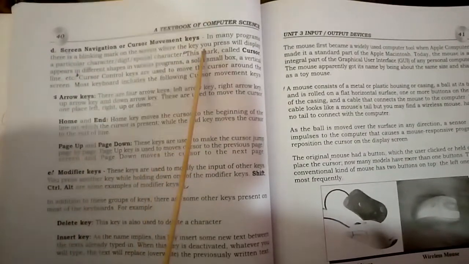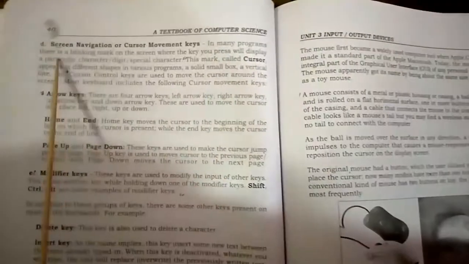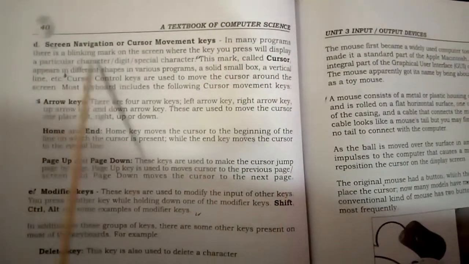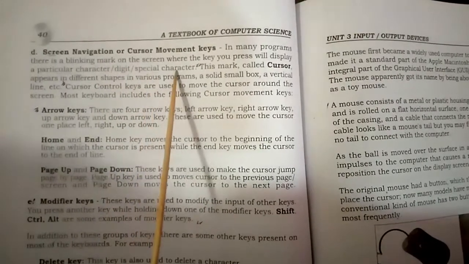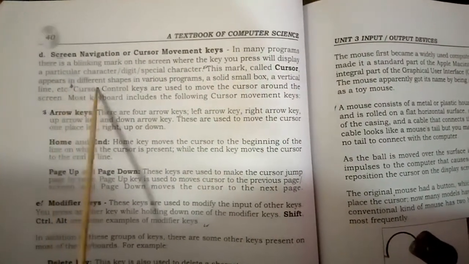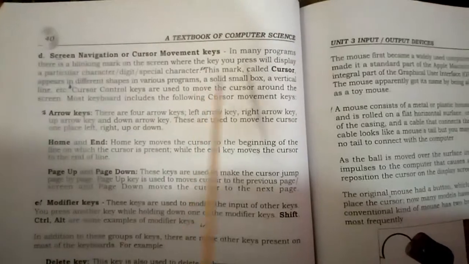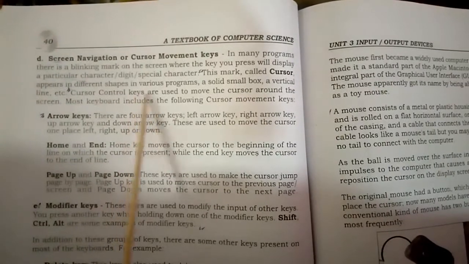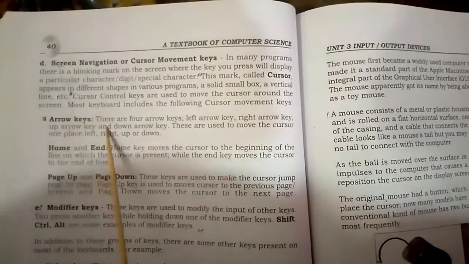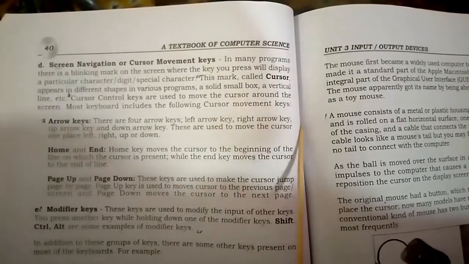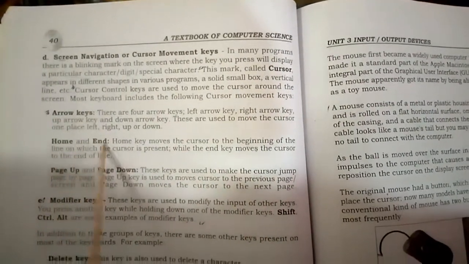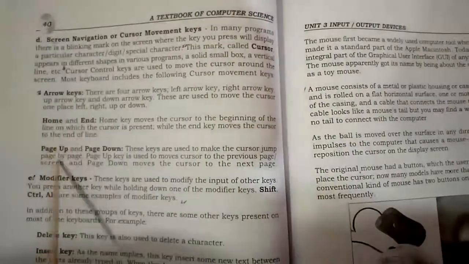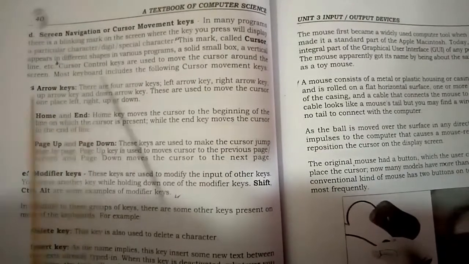Screen navigation or cursor movement keys. In many programs, there is a blinking mark on the screen where the key you press will display a particular character, digit, or special character. This mark, called the cursor, appears in different shapes in various programs: a solid small box, a vertical line, etc. Cursor control keys are used to move the cursor around the screen. Most keyboards include the following cursor movement keys: the arrow keys, home and end keys, page up and page down. So we have four arrow keys for right, left, up and down, and home and end.